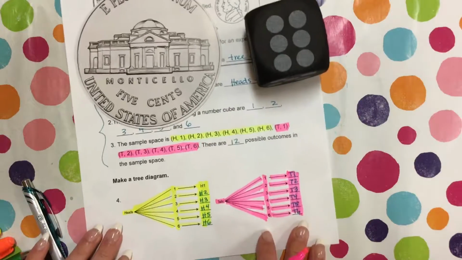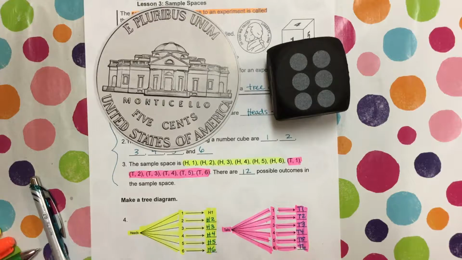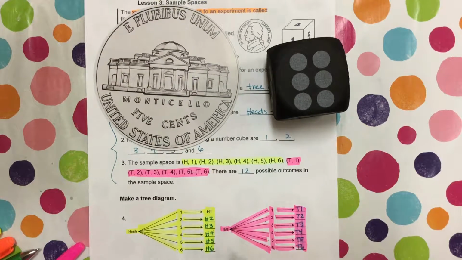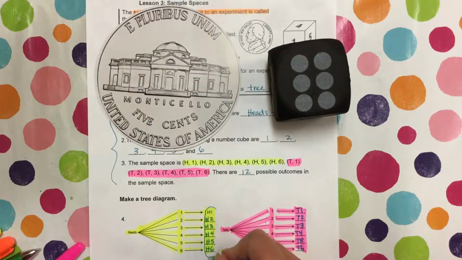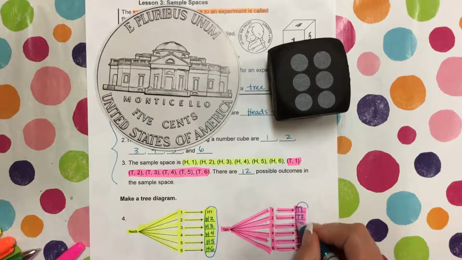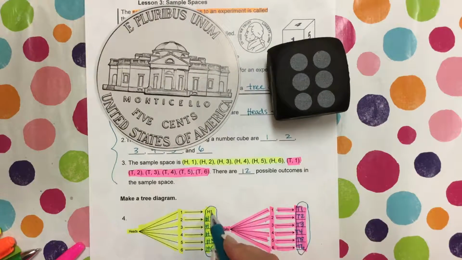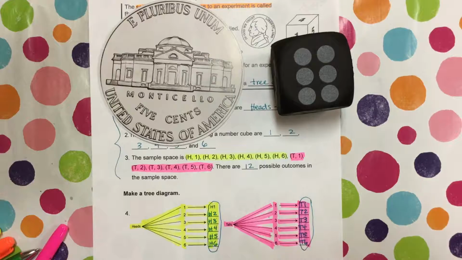Usually when I do trees, I do them vertically, but you can totally do them horizontally. And you can see the number of outcomes right here. So we count these and these: 1, 2, 3, 4, 5, 6, 7, 8, 9, 10, 11, 12. So that's how that works.